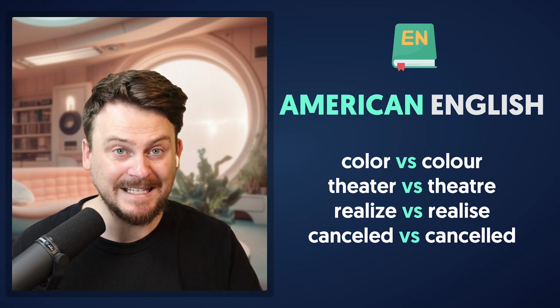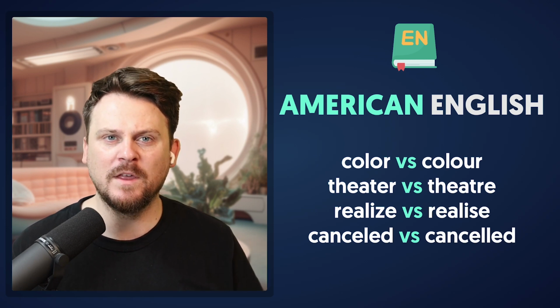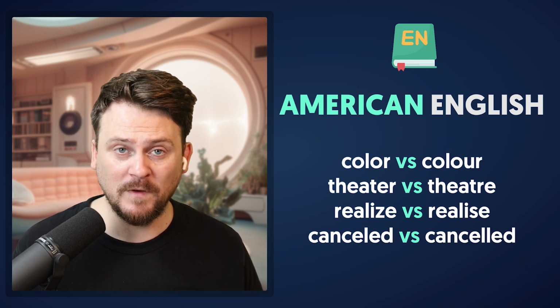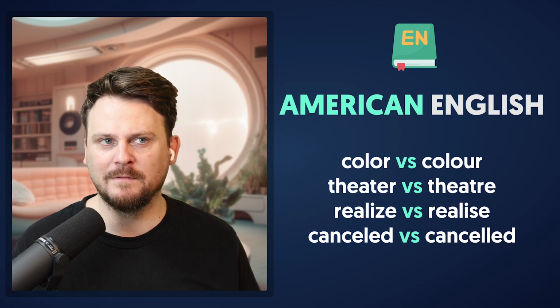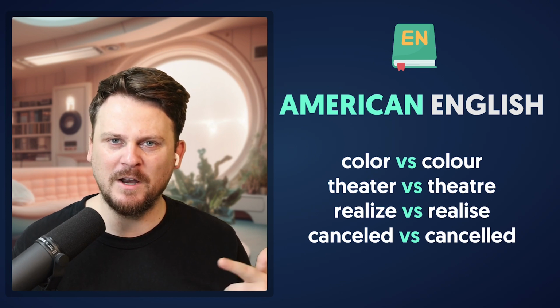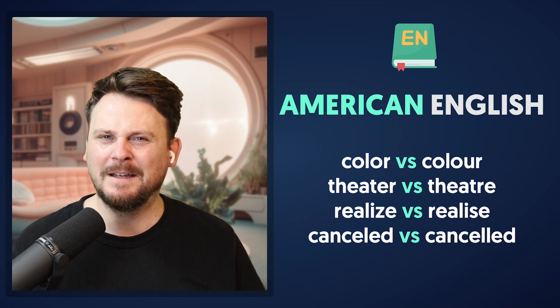Realize and realise, ISE and IZE for a lot of those words that have that S at the end. Now, this one makes perfect sense to me because it is a Z sound, right? Like size, there's a Z there. Realize, there's a Z there. And when I see R-E-A-L-I-S-E, my brain goes realize. And I think, what? It's confusing, right?